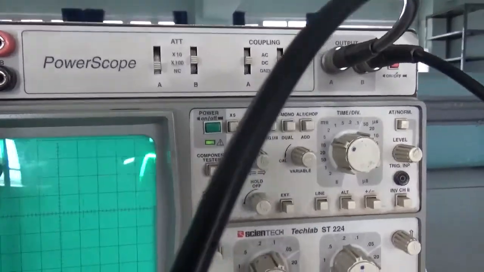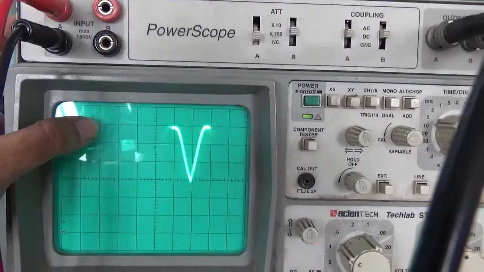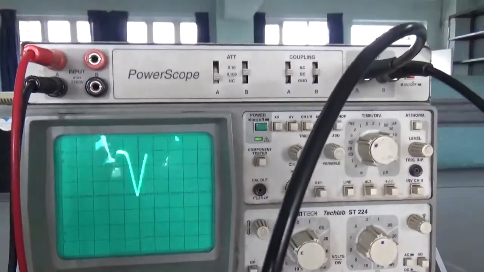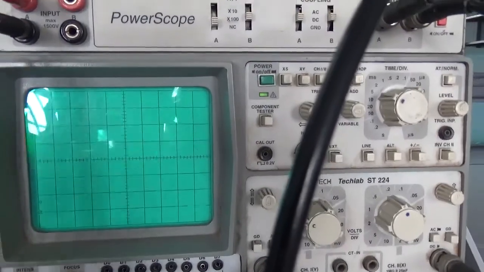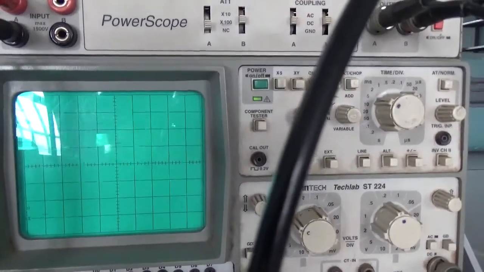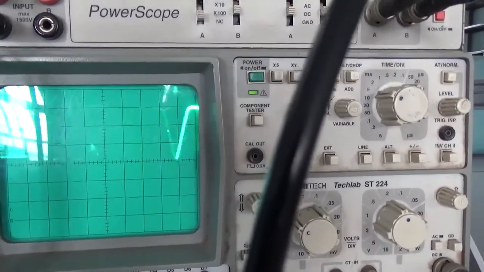The peak value is not going to change. Now this is the waveform. This is the second waveform that you are going to draw in your graph sheet. First is the sinusoidal signal. Second is the rectified output voltage waveform.